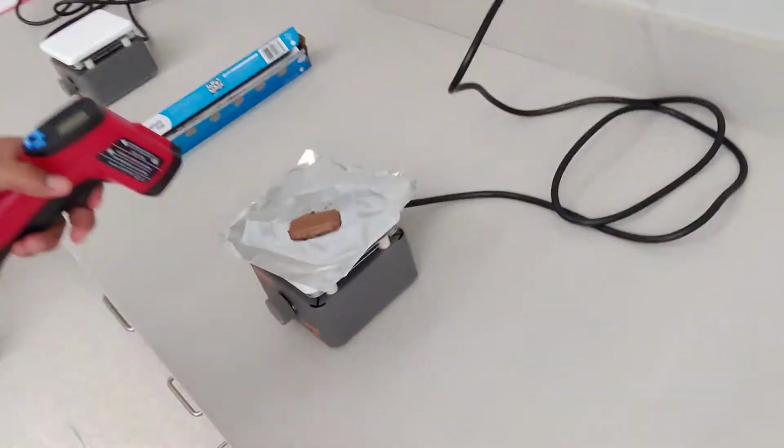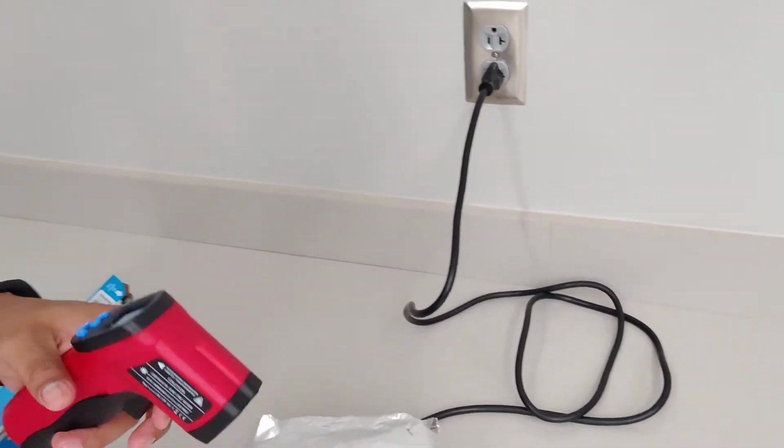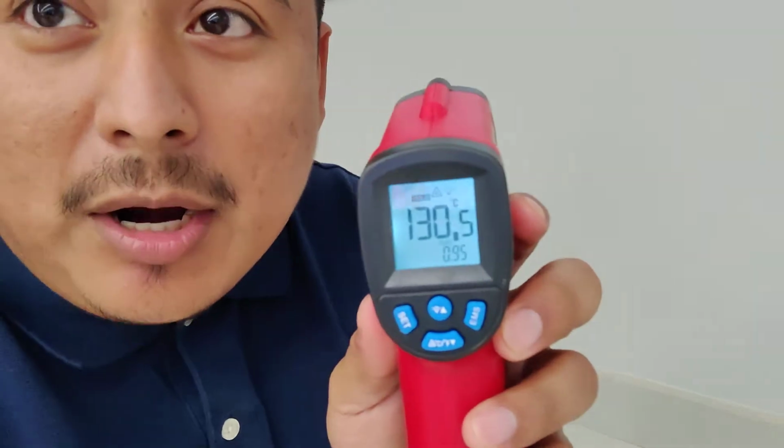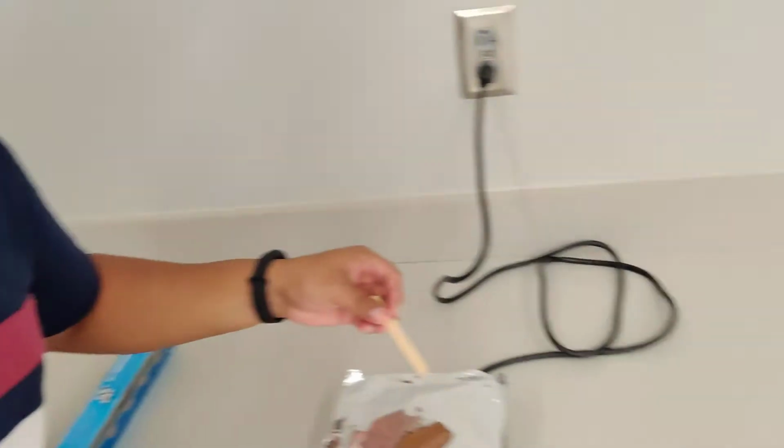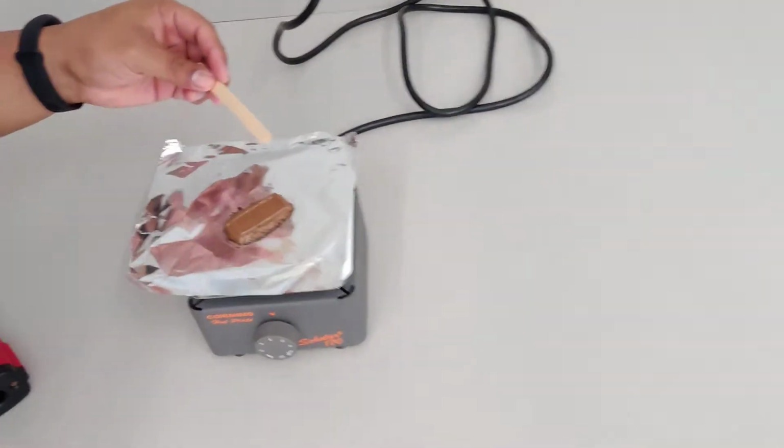Okay, and over here, my chocolate, it's at a whopping 130 degrees Celsius. So it is extremely hot, and it is definitely melting. Okay, so I'm gonna grab a stick, and I'm gonna go ahead and start pressing on it to see how much it melted.